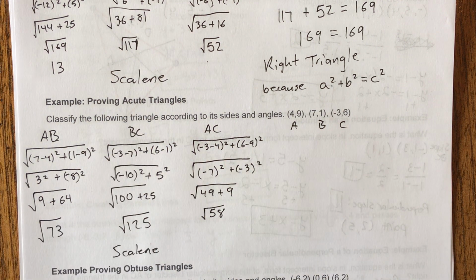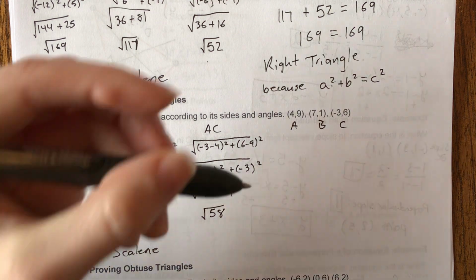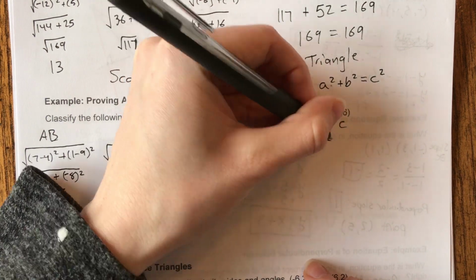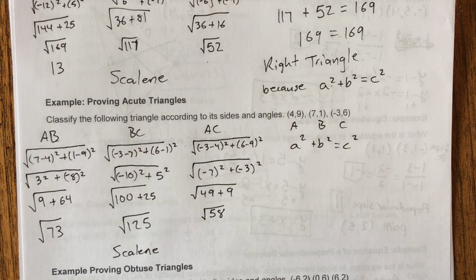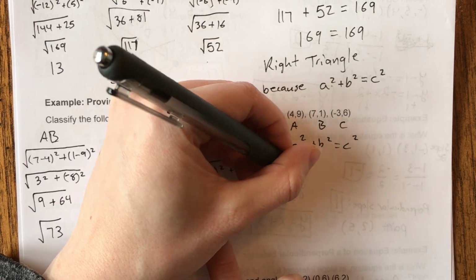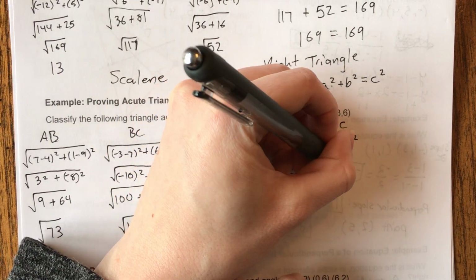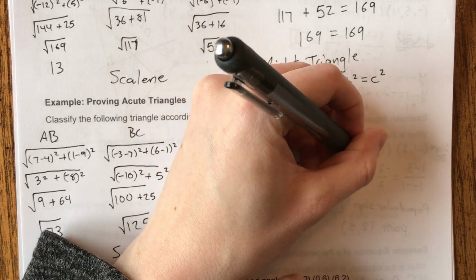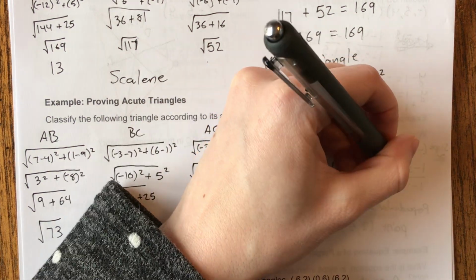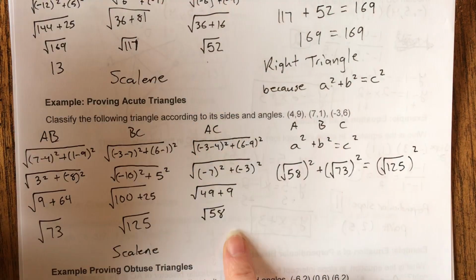We're actually going to use the Pythagorean theorem here as well. So we're going to use the idea that if it's a right triangle, then a squared plus b squared equals c squared will be true. But if it's not a right triangle, then that won't be true, and that's going to help us as well. So we'll look for our smaller two sides, and I see that my smallest sides are the square root of 58 and the square root of 73. So I'll say the square root of 58 squared plus the square root of 73 squared equals, and then over here it's going to be 125, or the square root of 125 squared. Then we evaluate all of these.